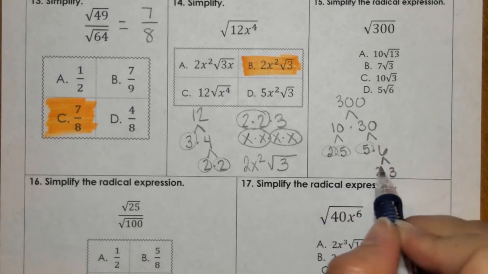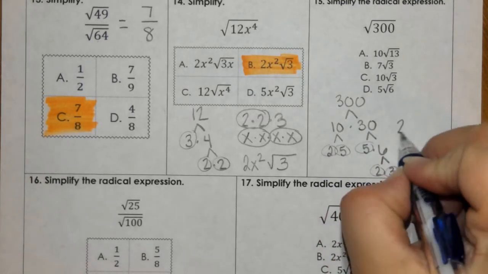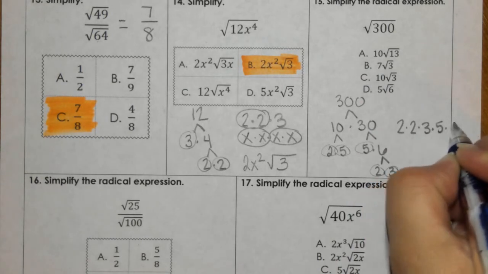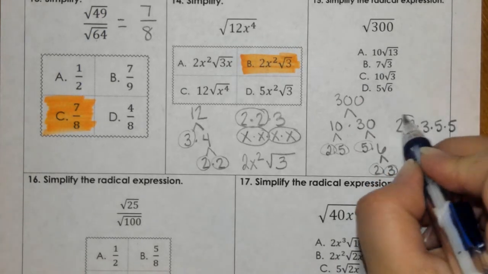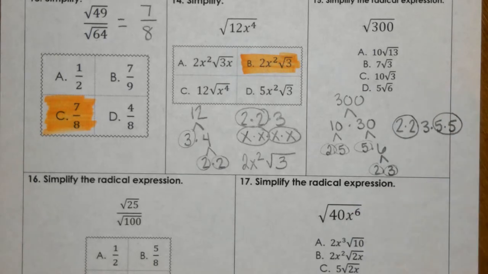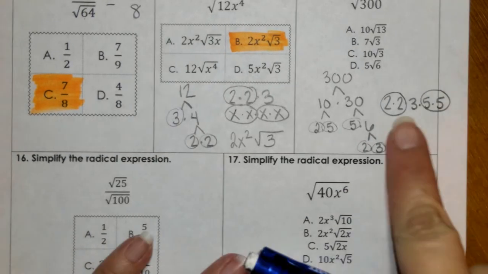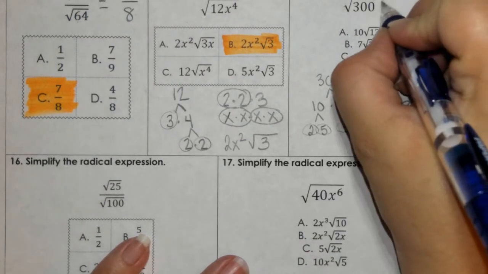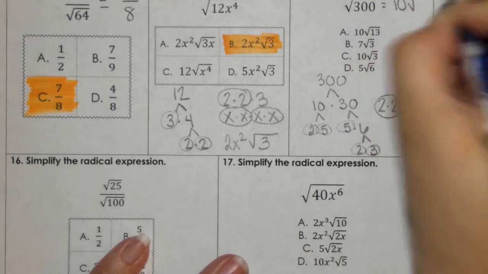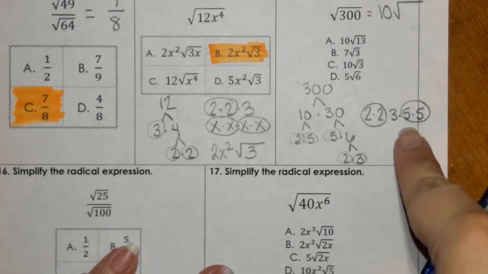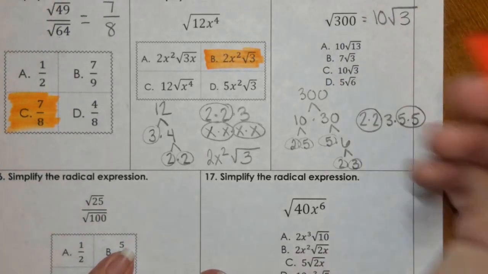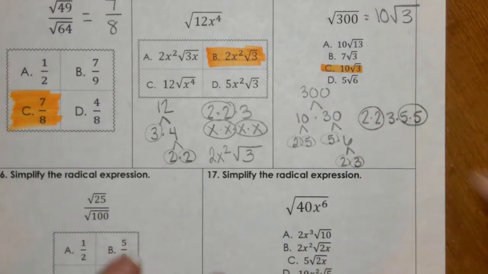So it looks like I have 5 numbers here: 2, 2, 3, 5, 5. I have a pair of 2s and a pair of 5s. So 1, 2 times 1, 5 is 10. The leftover 3 goes inside the radical. So that would be C.